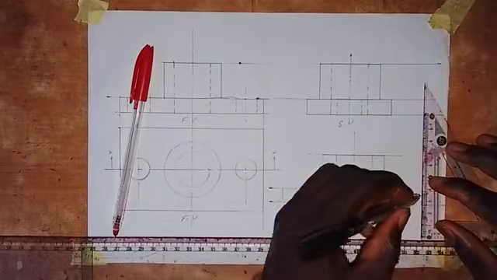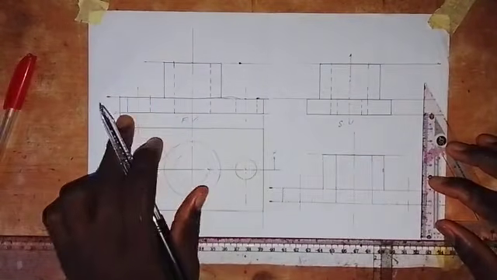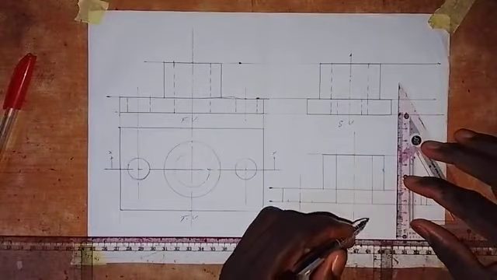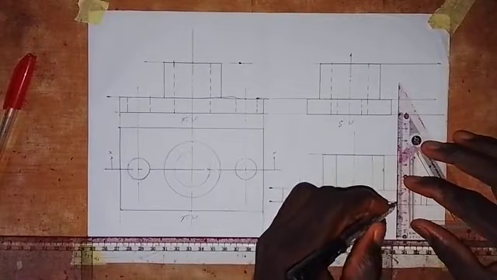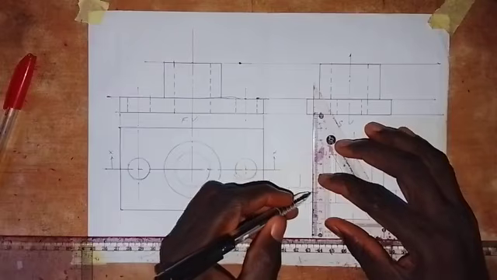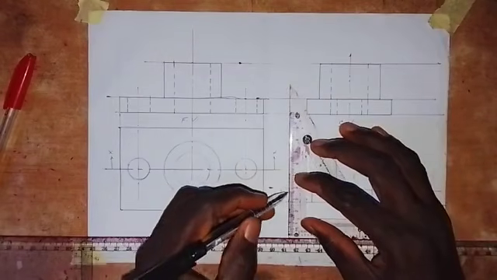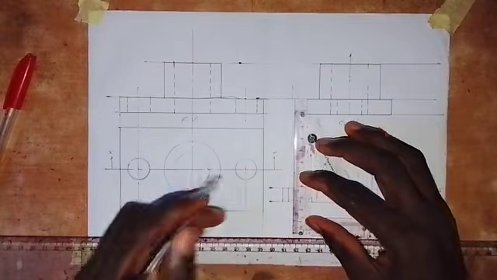So from here to here, unlike here where we have it hidden, in this case it will be exposed. So that line will be exposed. So we have to see it like this. Okay, so this is showing us the interior part of the object because it is cut into two equal halves by that cutting plane. So we have this.